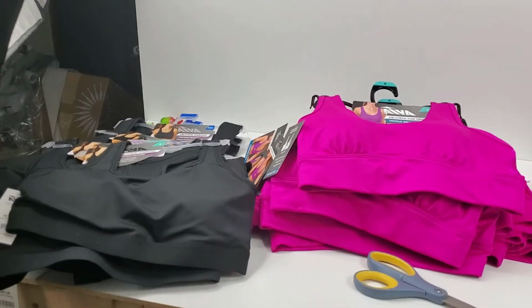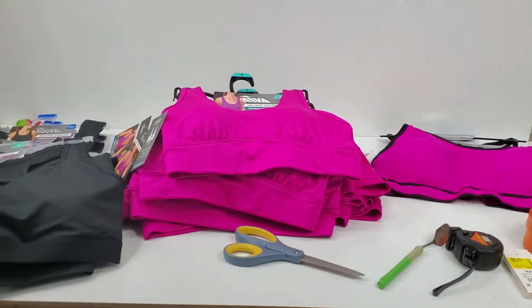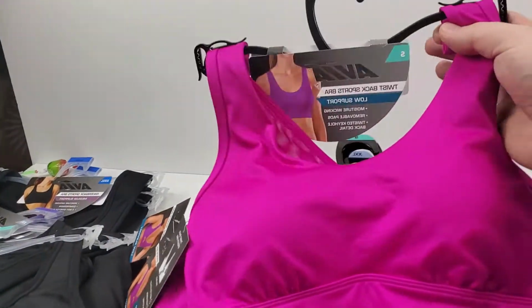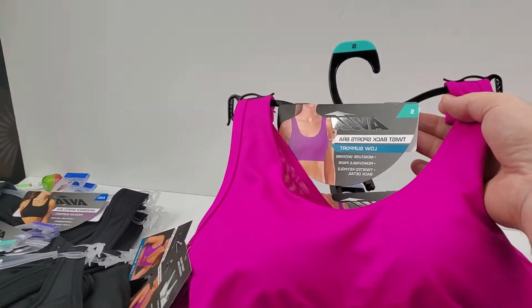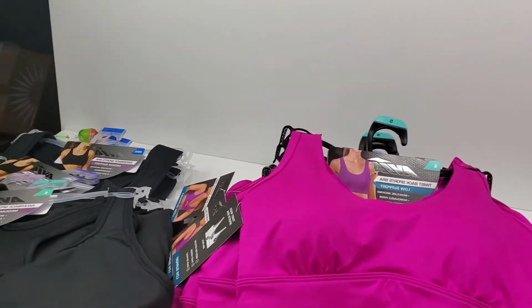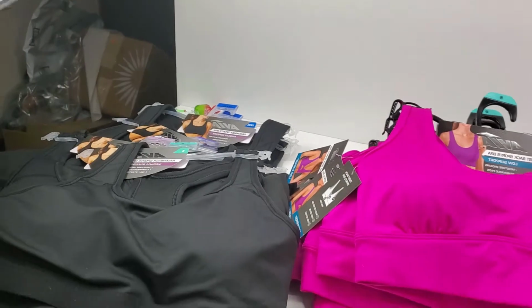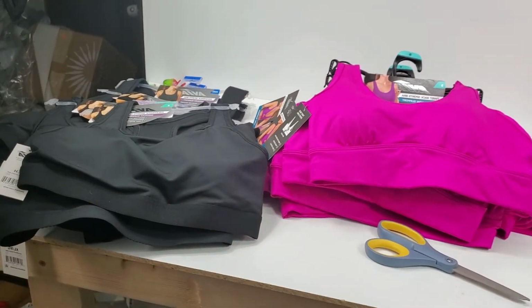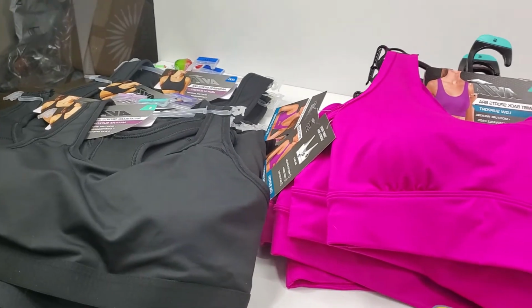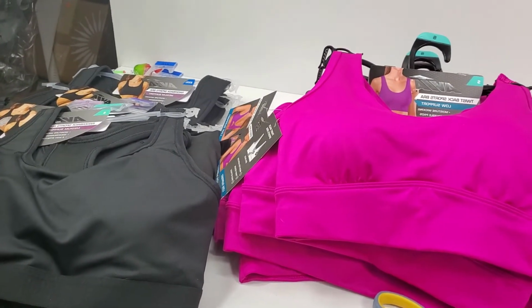Let me show you how many we got. First off, on the table here, the ones I'm working on, I got a lot of these Avia sports bras. I got tons and tons and tons of these. Like I said, these guys, they're average. A lot of these are not that expensive, like $12, $15. They're Walmart bras, so they're not huge. But they seem to be selling okay. So, I'll show you what other ones we got.